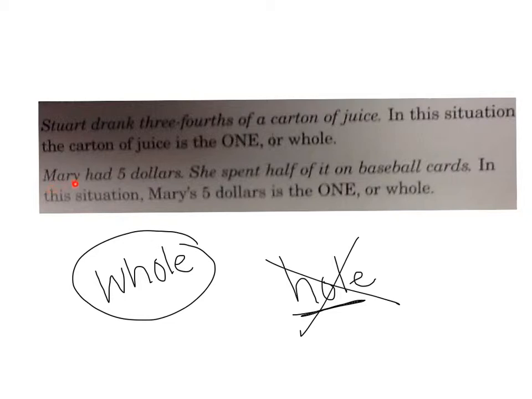In this problem, Mary had $5. She spent half of it on baseball cards. So in this situation, Mary's $5 is the one, or the whole.